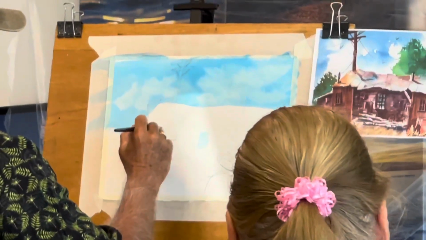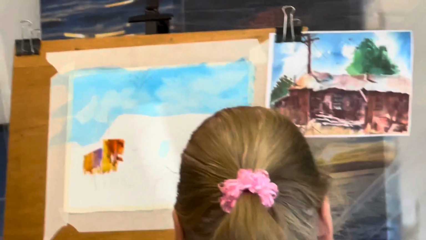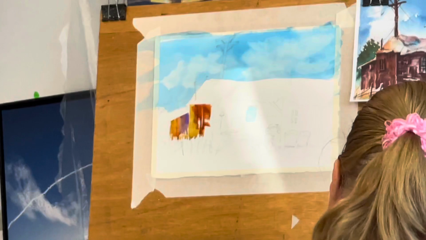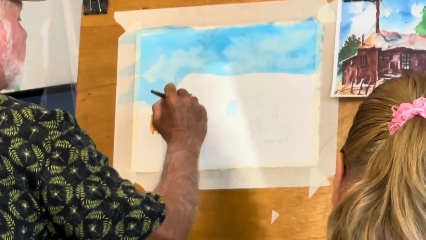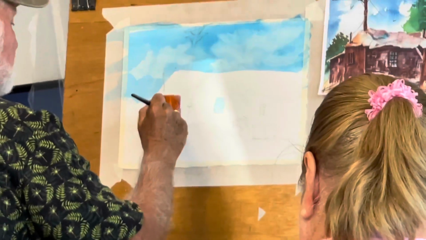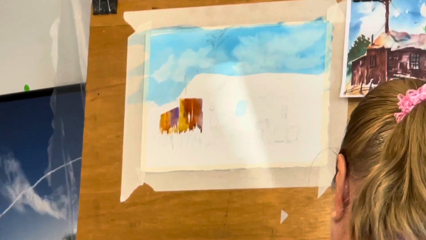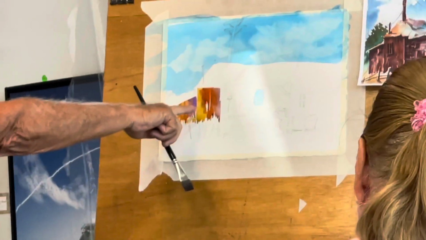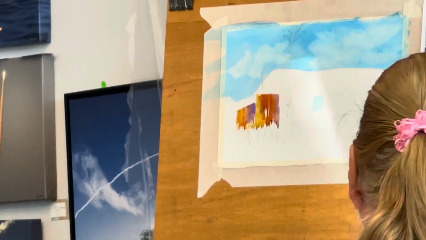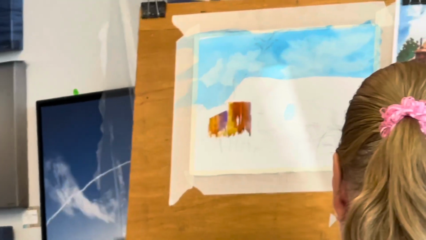Holy cow, what am I gonna do now? This is where I'm gonna try to get really loosey. Loosey-goosey, as they say. There's a piece of white right there. Oh my God. I'm not worried about it.